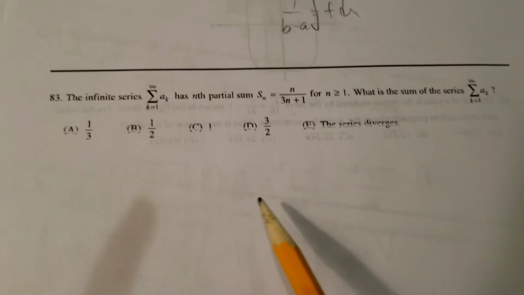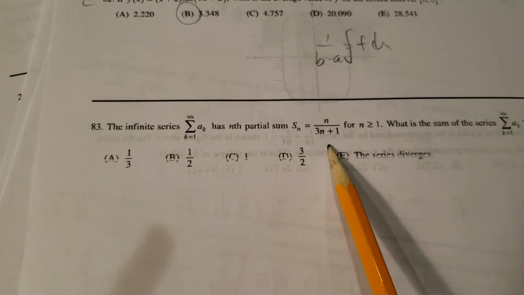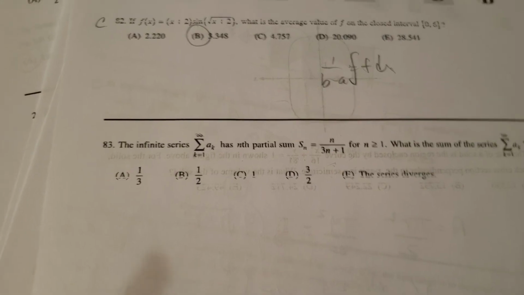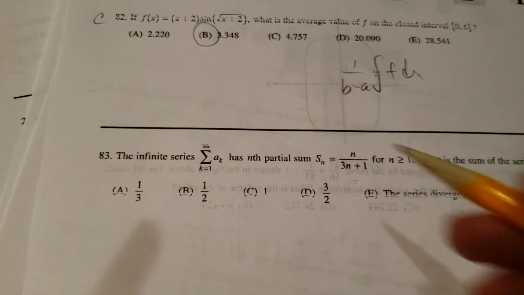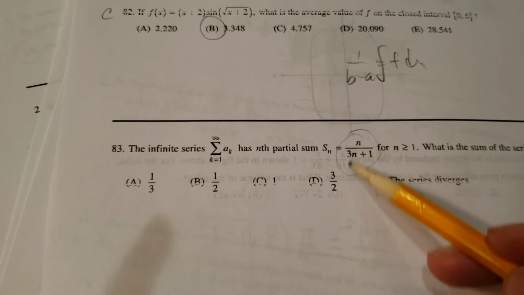Okay, 83. By definition, the sum of a series is equal to its nth partial sum as n goes to infinity. So if this is the nth partial sum and I take the limit as n goes to infinity, I get a third.